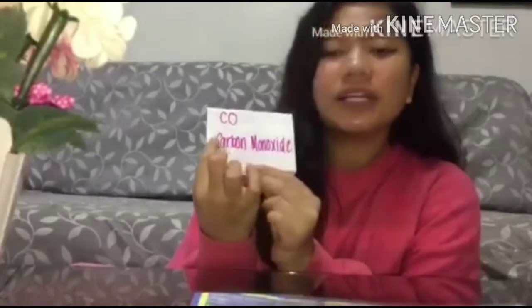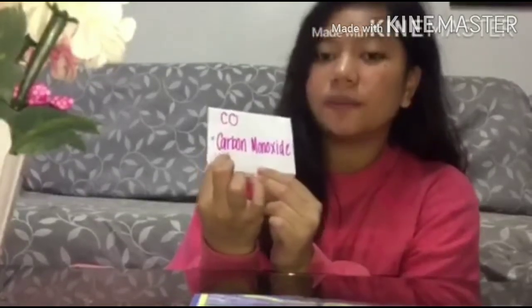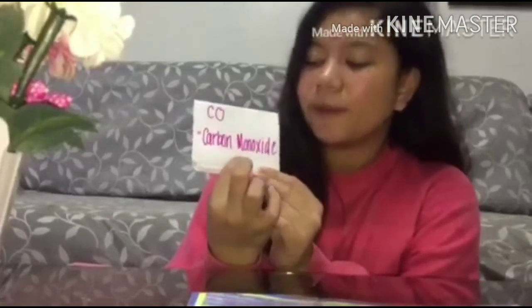In writing covalent formulas, you don't need to write the prefix on the first element, while on the second element it is needed, so that we know how many atoms there are. For example, in carbon monoxide, I didn't put a prefix on carbon, while on the monoxide it is really needed to put a prefix.